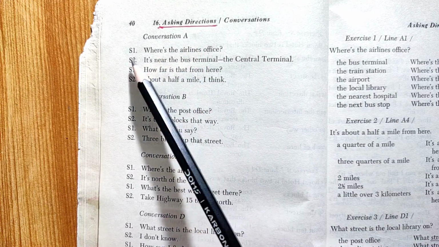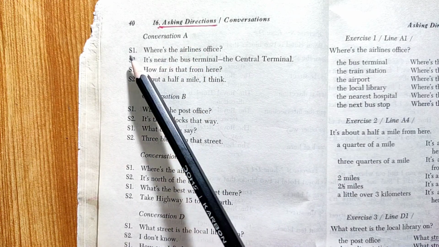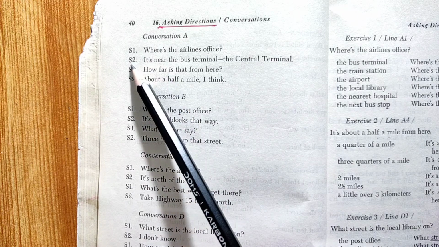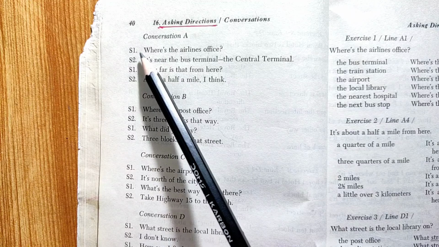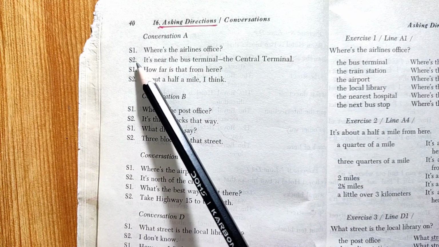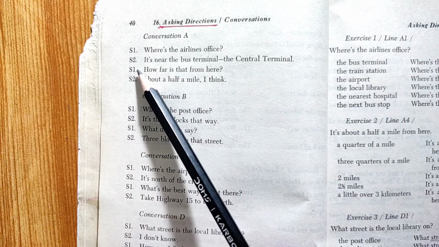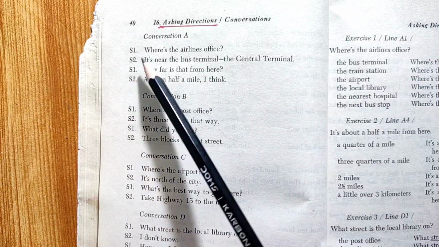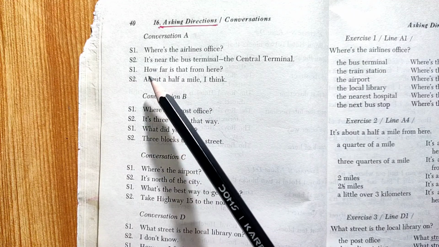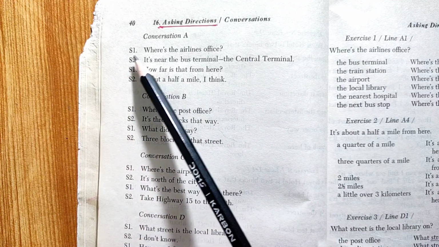Conversation A. Here I want to tell that S1 denotes the first person and S2 denotes the second person. So the first person will ask a question to the second person, again the first person will ask a question, and the second person will give an answer to this question. So this exercise is going to happen like this. Let us see example number 1.